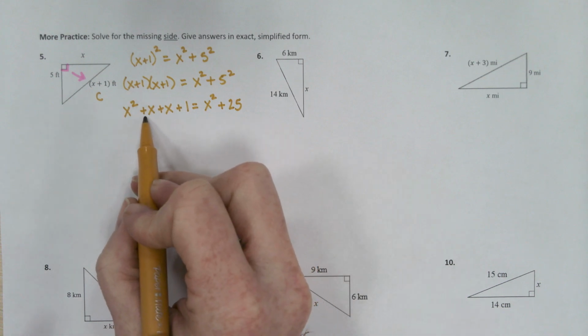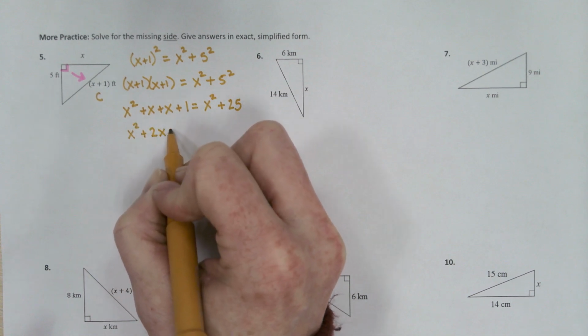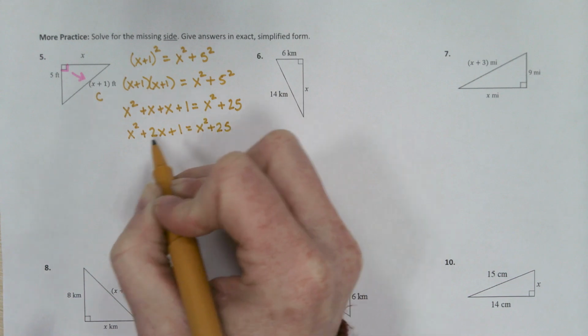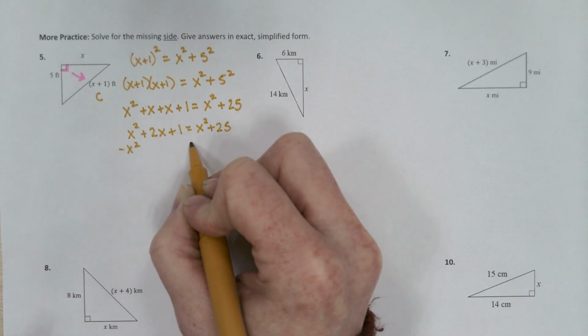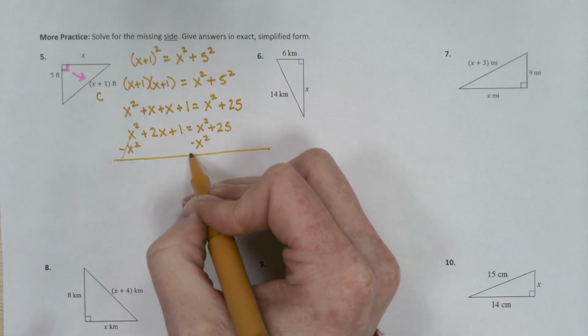Just like the last time, I've got some like terms. So if I combine those together, I'm going to have positive 2x on this side. And then just like the last time, I'm going to try to get these x squared terms on the same side, and they both make 0.